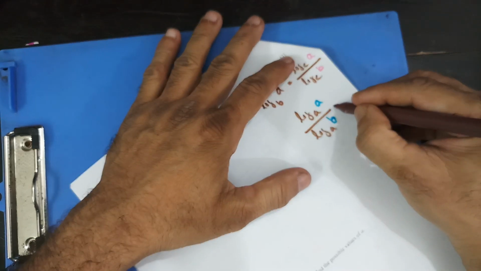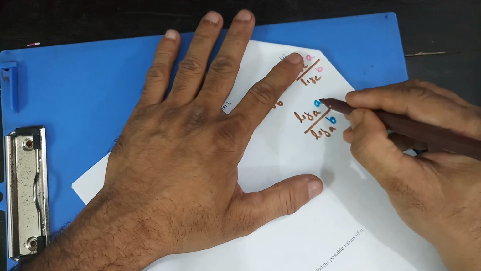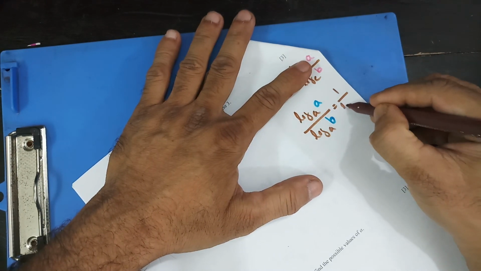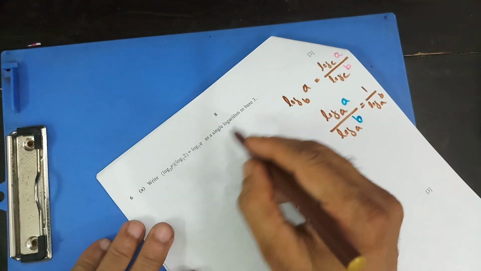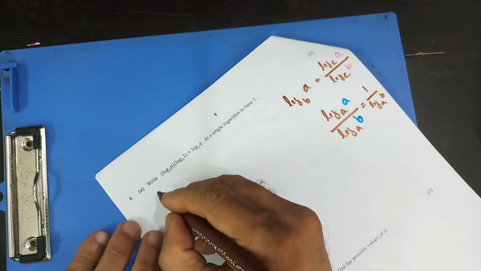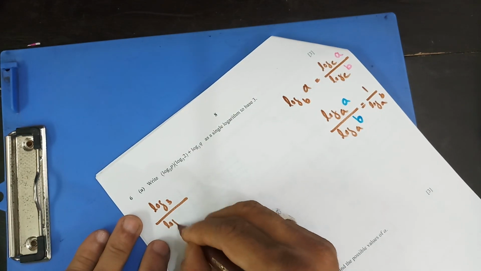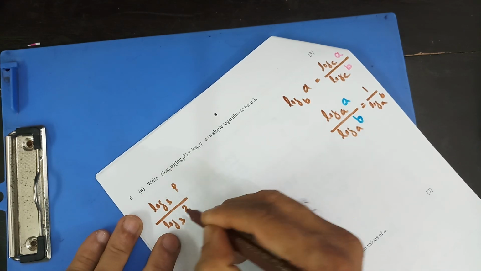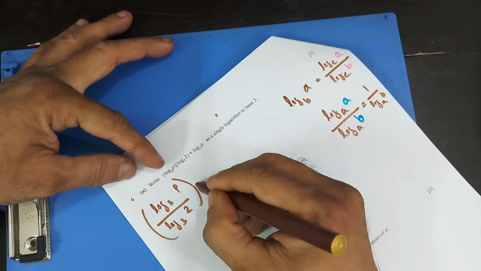I hope you know that log a base a, the log of any number with the same base, is going to be 1, so this becomes 1 over log b base a. Okay, so I need to change to base 3. So I'm going to put log base 3 in the numerator, log base 3 in the denominator, and we're going to keep b, and below here is 2. So that's the first one done by changing its base.